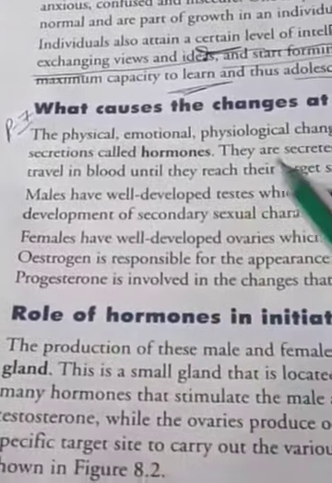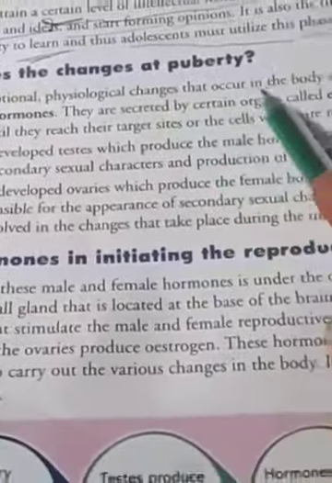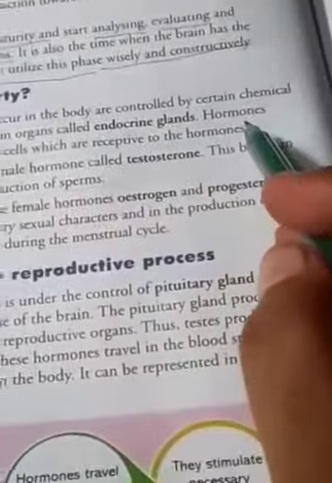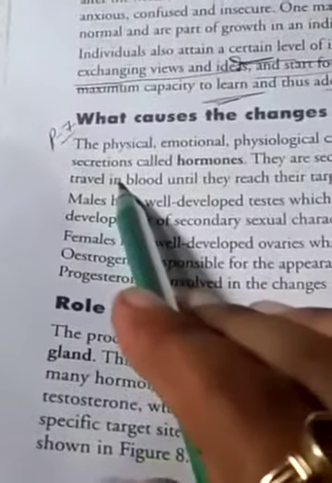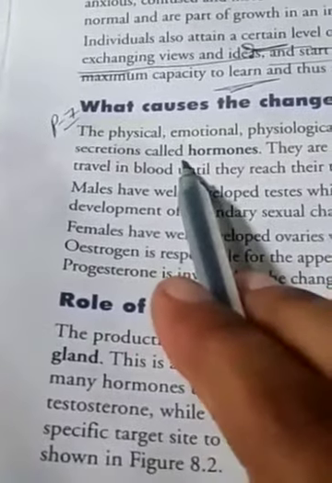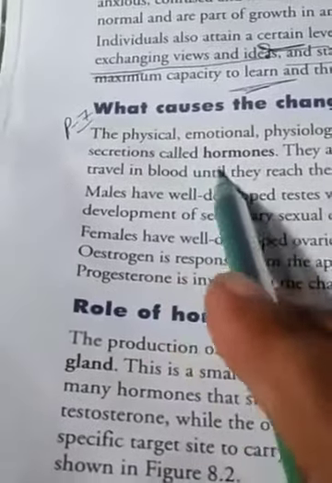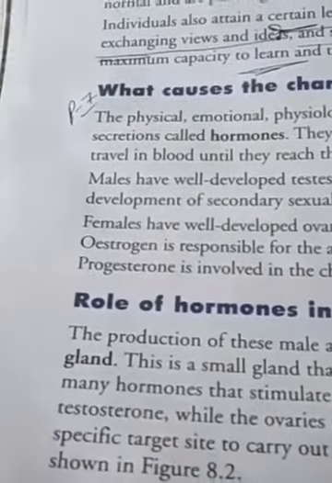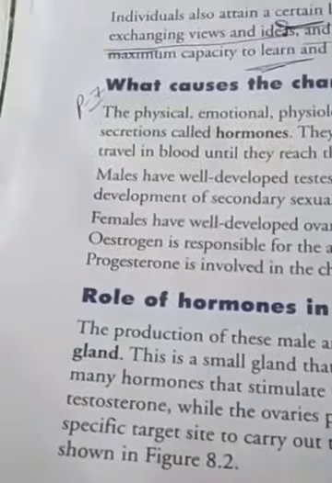The physical, chemical and psychological changes that occur in the body are controlled by certain chemical secretions. Those are known as hormones. Meaning, all these changes in the body are controlled by certain chemicals. Those are known as hormones.